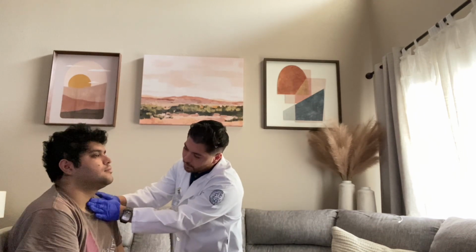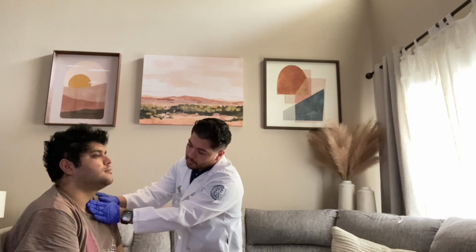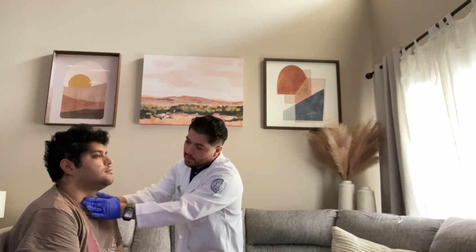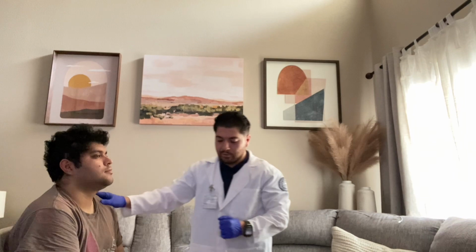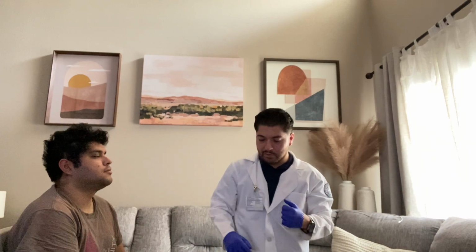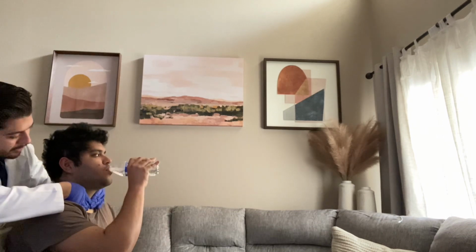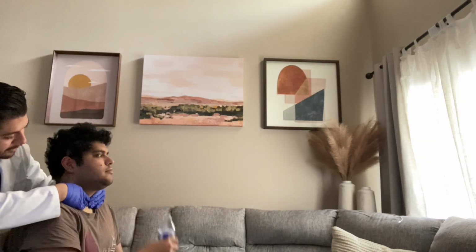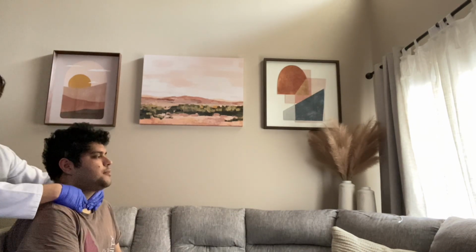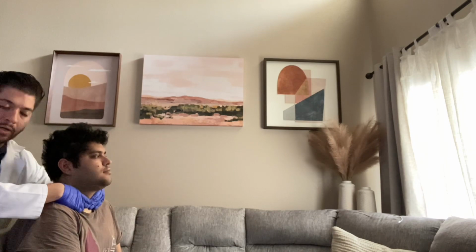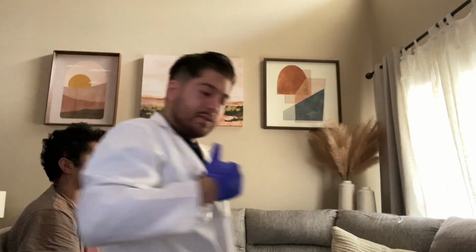We can palpate it and make sure there's no goiter or any abnormalities there. And we're going to go behind the patient and ask the patient to swallow some water. Okay, and we're here palpating and making sure it ascends as it's supposed to.